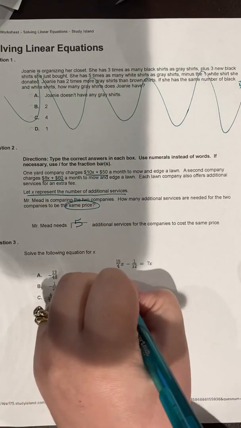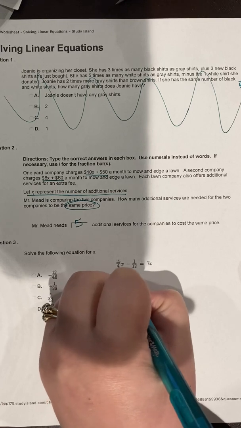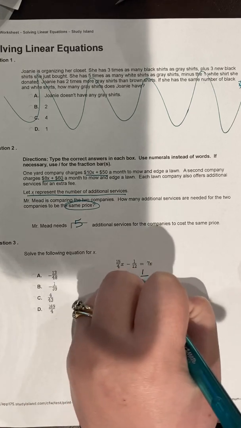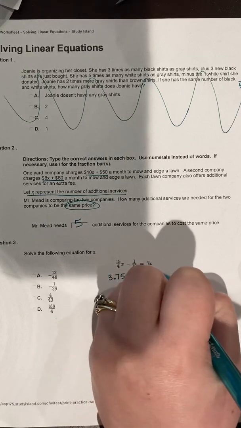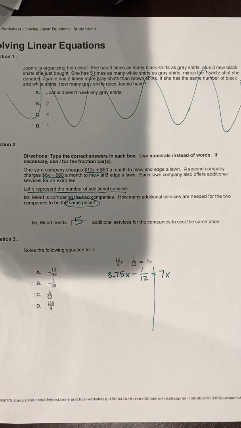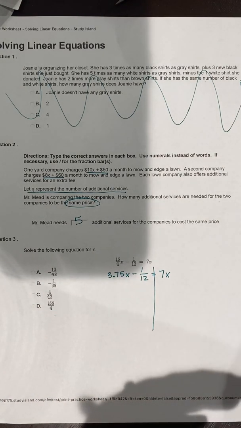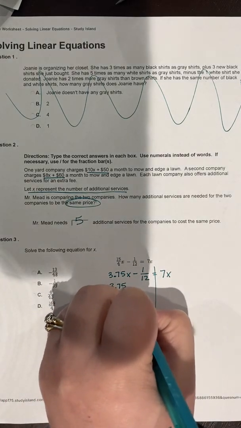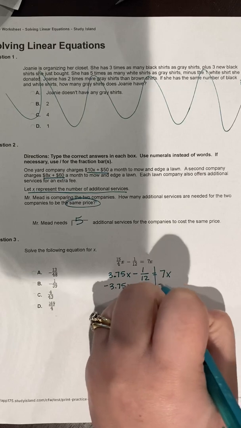So 15 divided by 4 is 3.75x minus 1/12. And again, I'm just going to leave that like it is for a second. Equals 7x. So here's my equation. I have to get all my x's on the same side. So I'm going to subtract off 3.75x on both sides.